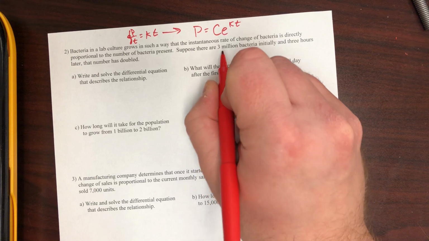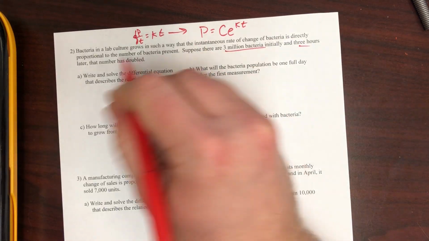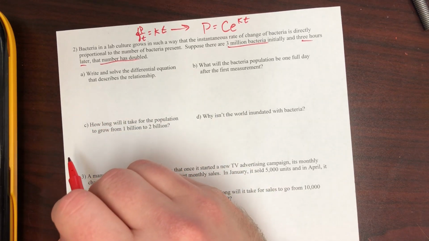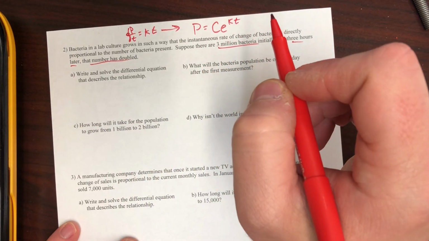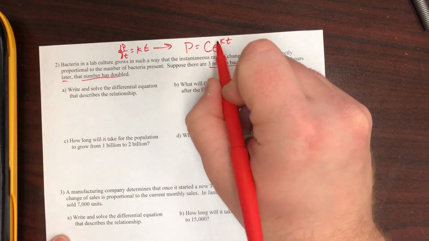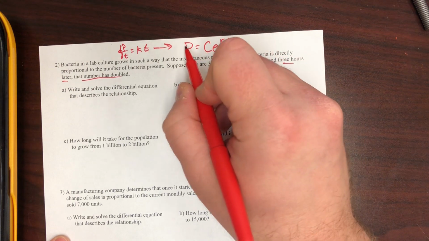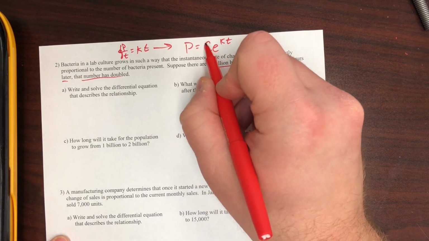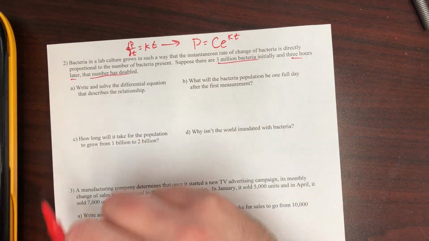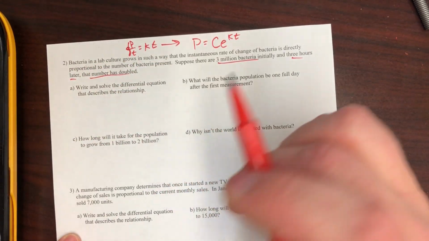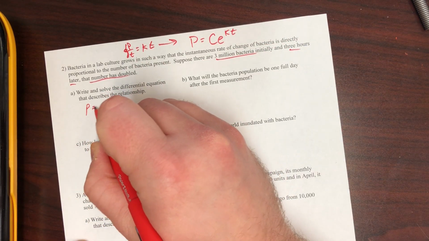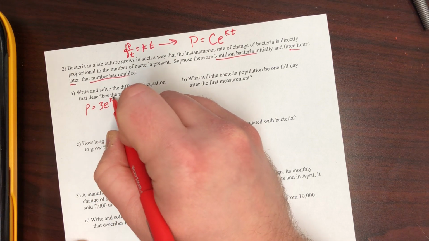Suppose there are 3 million bacteria initially, and 3 hours later, that number has doubled. Oh, okay. So I know that if there's initially 3 million, when t is 0, population is 3 million. That means this C right here is 3 million. I'm going to use just the number 3, and I'm going to represent my numbers in millions here. So P is equal to 3e^(kt).